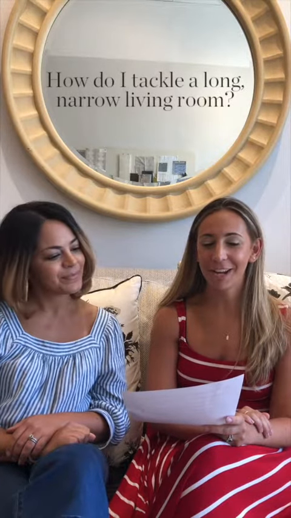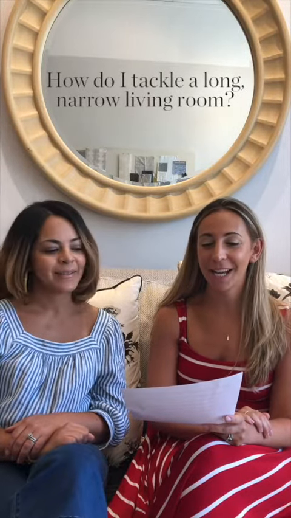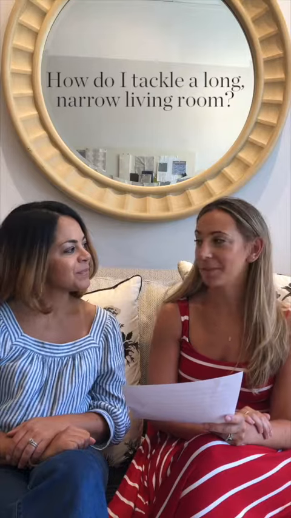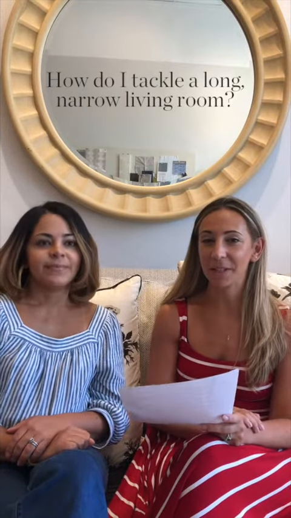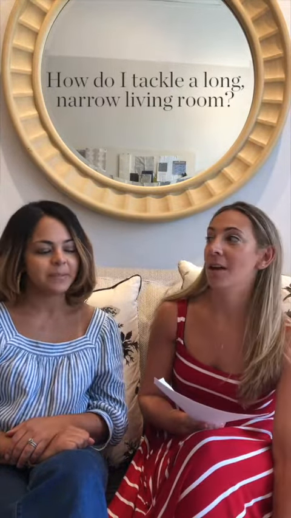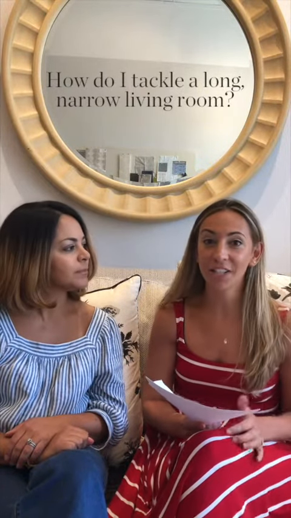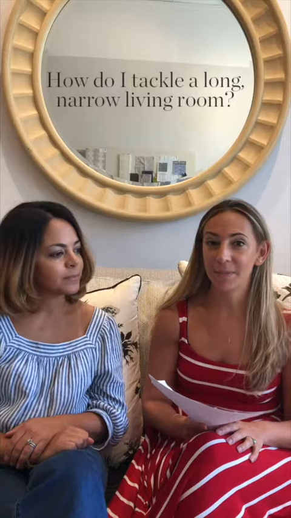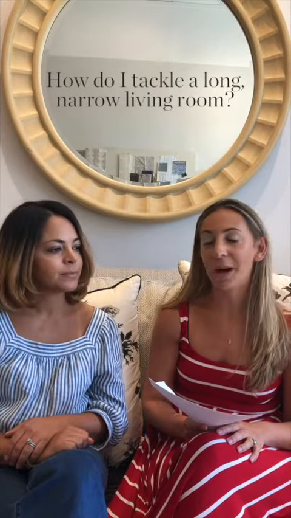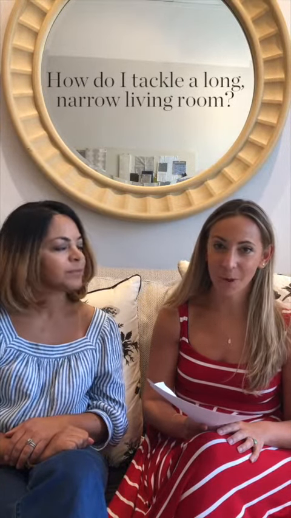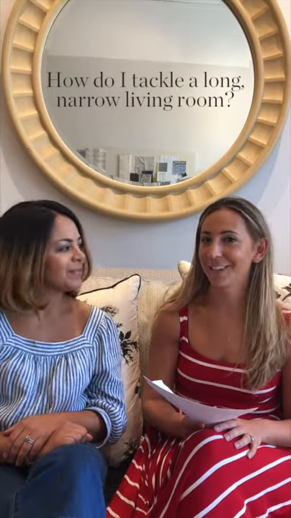Our first write-in question was, how do I tackle a long, narrow living room? Which is funny because we deal with this one all of the time. Whether it's from a project that we're working on or a consultation that we're called in for, this seems to be a really big dilemma for people who have long, narrow living rooms. So here is the answer.